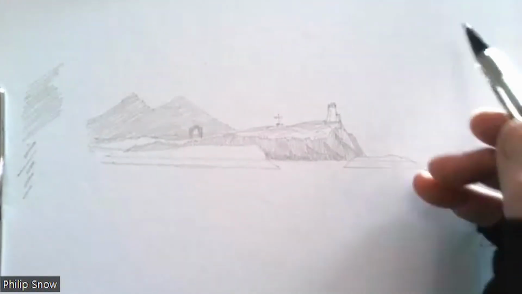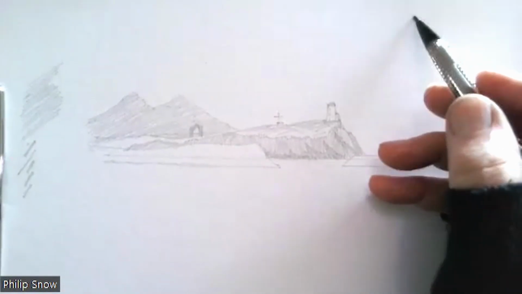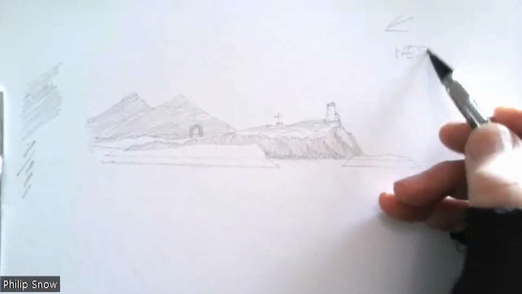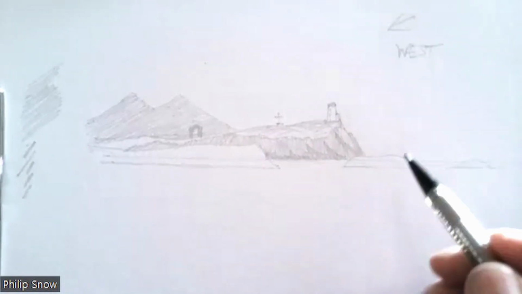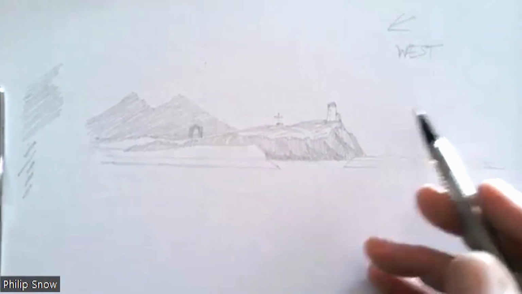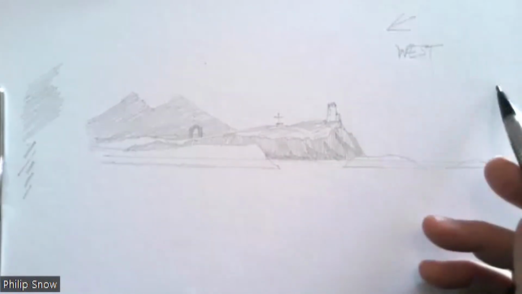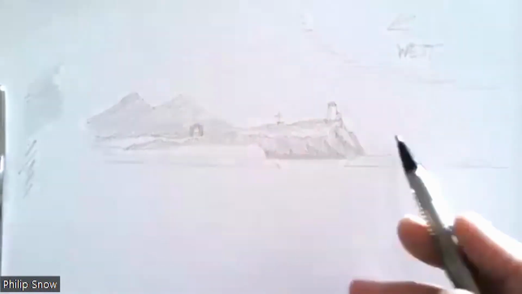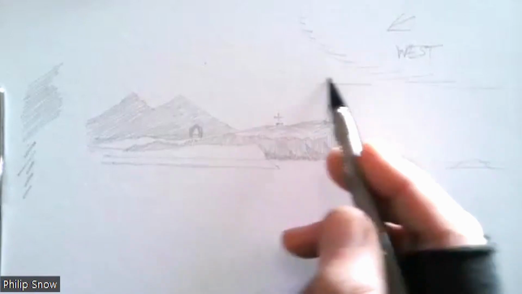This is the direction of the light, as usual. It's also west. So that's where we get the sunsets and the clouds. The clouds come in like this and they go up when they hit the land.